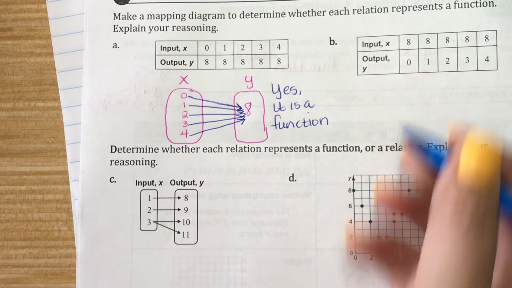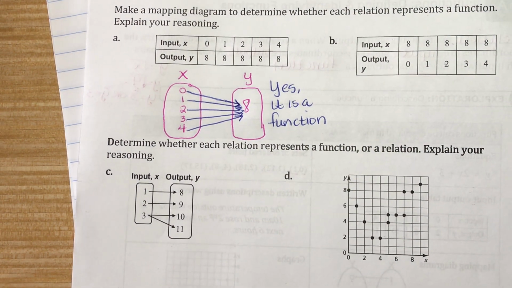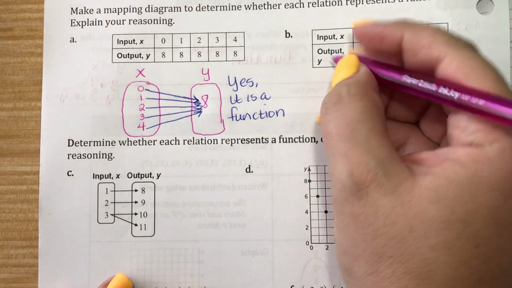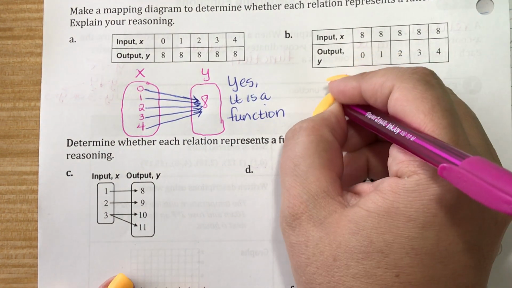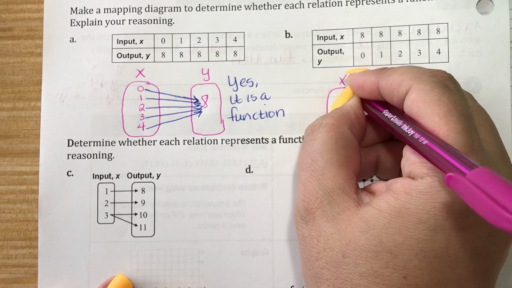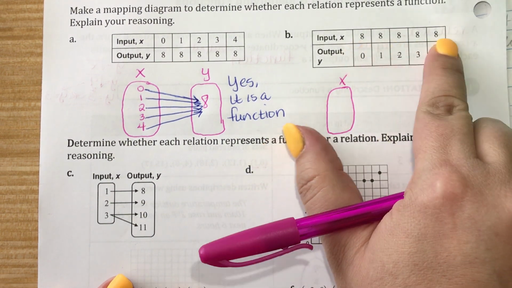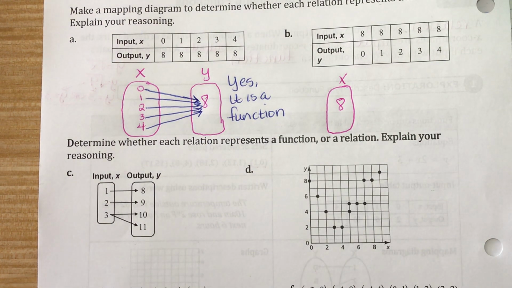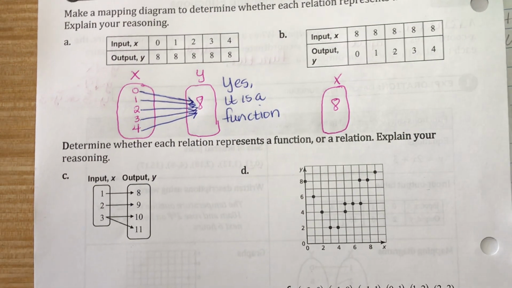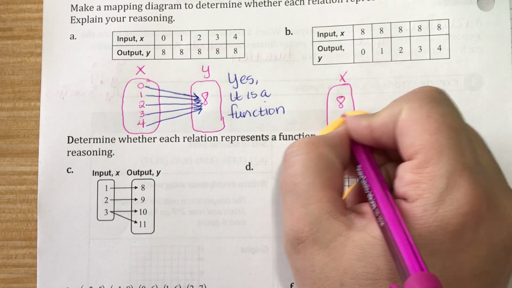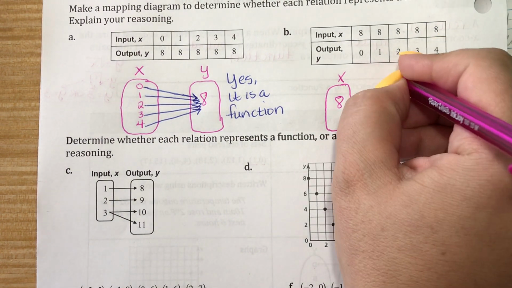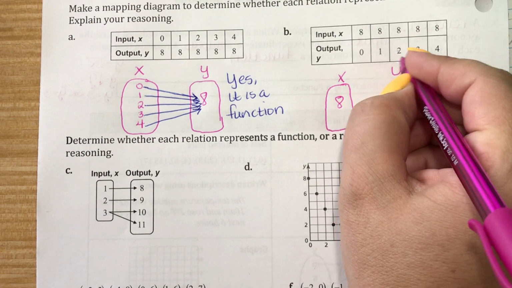Now compare that to what happens in option B here. Okay, we're gonna still make a mapping diagram. We start with our input bubble here that has the list of any input values. And when I look at the inputs, it's the same input all the way across. So again, we're not gonna repeat that. We'll write it once. We're gonna use arrows to show any repetition or any mapping. So I only need 1, 8. That's really important. And then for my outputs, the Y outputs, I've got 0, 1, 2, 3, 4.